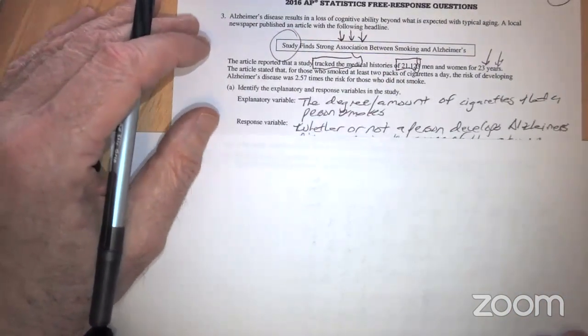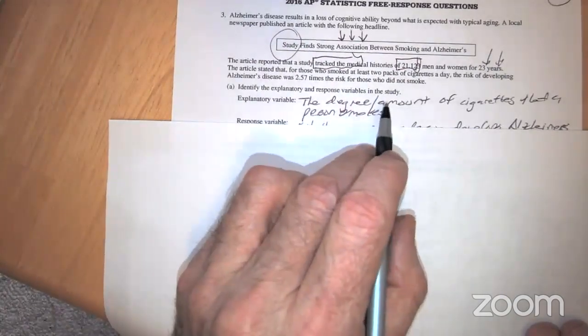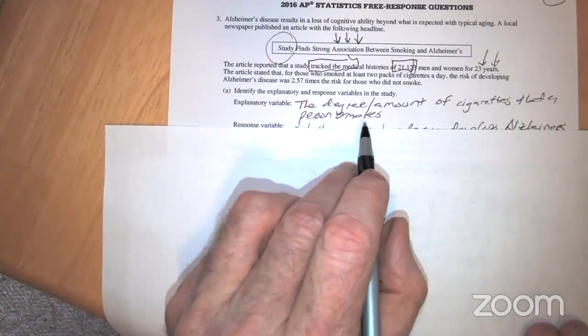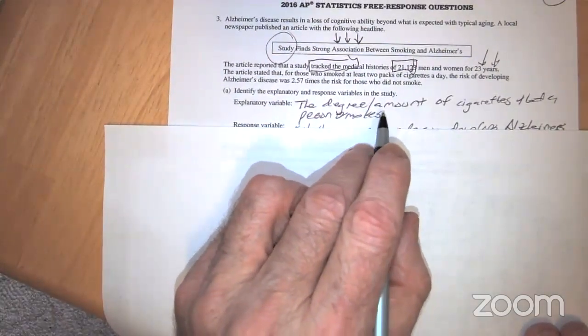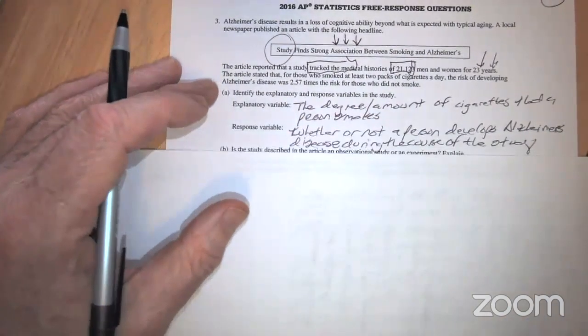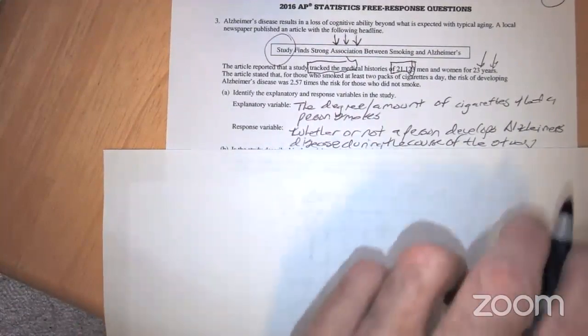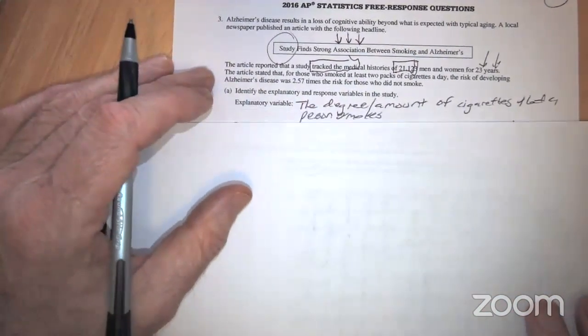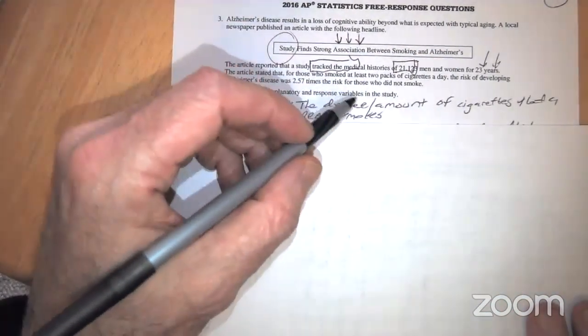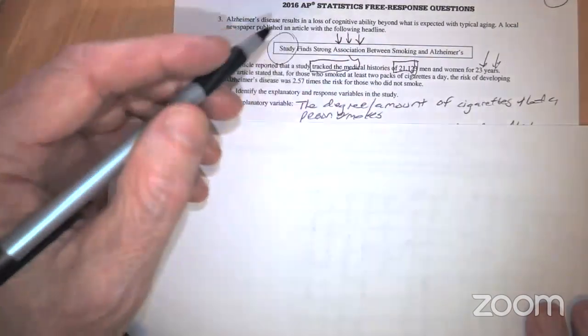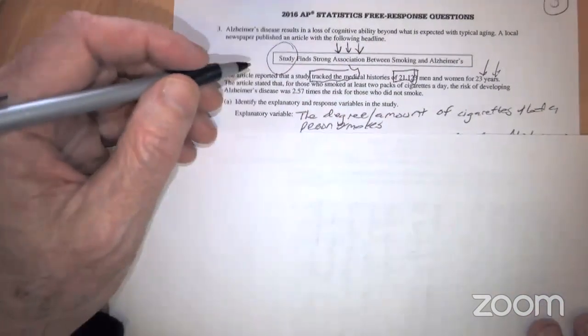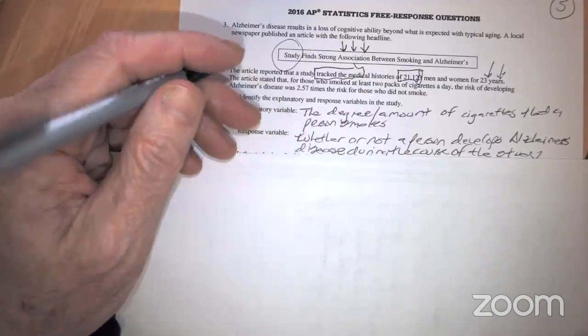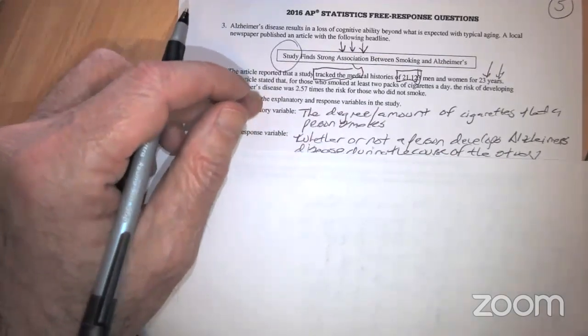So the explanatory variable is the amount of cigarettes that a person smokes, so the number of packs a day a person smokes or something like that. The response is whether or not a person develops Alzheimer's disease during the course of this study. So is the number of packs of cigarettes that you smoke helping to explain whether you develop Alzheimer's disease or not?